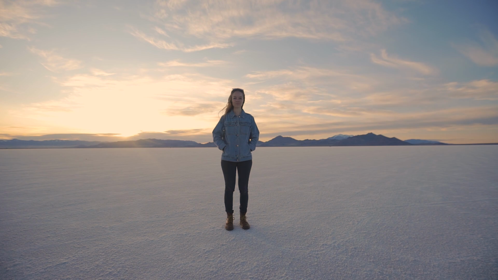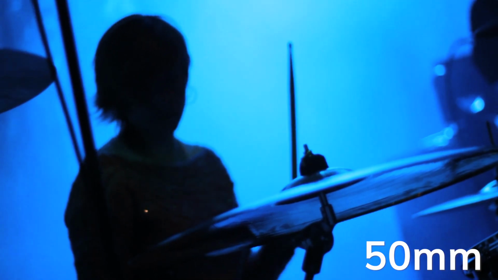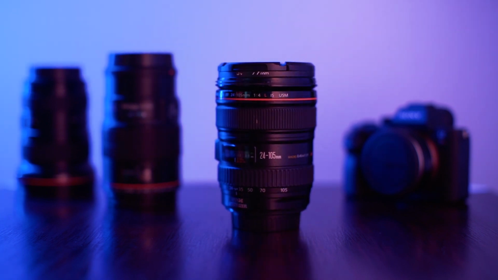Let's wrap this up now. Hopefully you can see already in what situations you would use what focal length. Personally, we love shooting on the 16 or the 50. Those are probably our most used lenses and focal lengths. Although, I do love the 24 to 105. That lens covers a whole lot of ground when it comes to focal length. It's a wide, normal, and telephoto all in one.